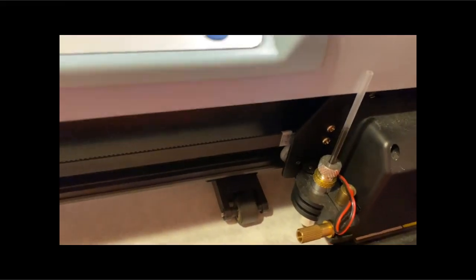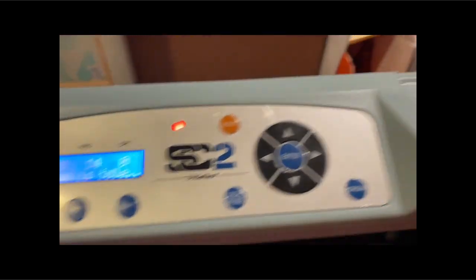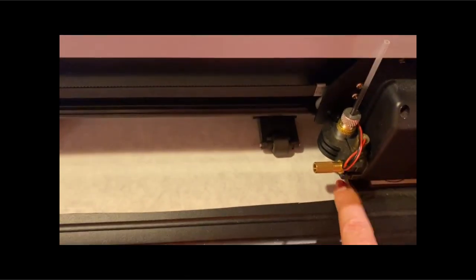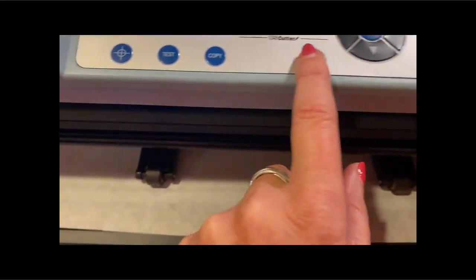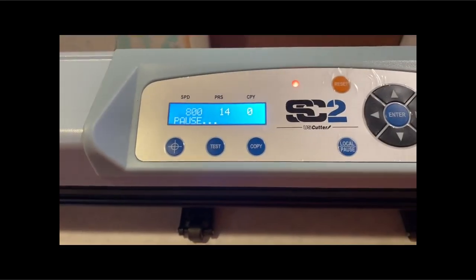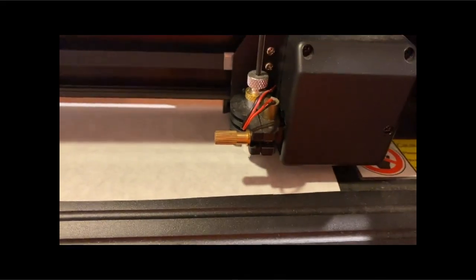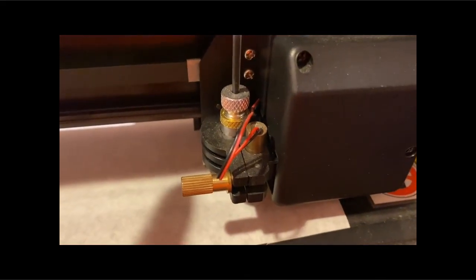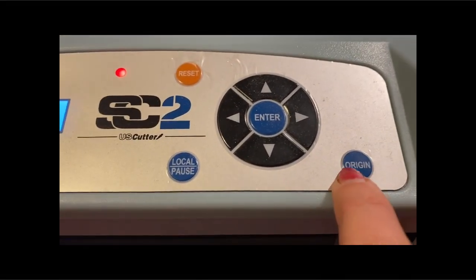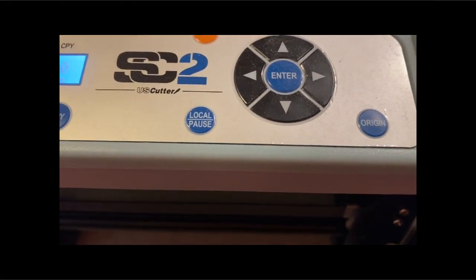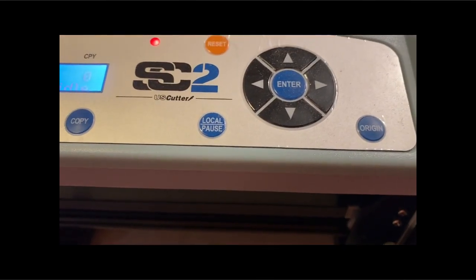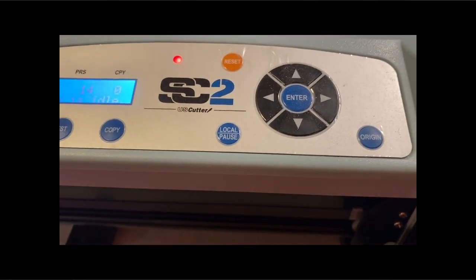What we need to do now is set our starting point, because we're off the paper here. So I'm going to click on local pause. When it's in that mode, I'm going to move this over, and once I know I'm on the paper, as you can see here, I'm going to choose origin right here. Now it's ready to go, and we will go over to the computer and send the plotting file now.